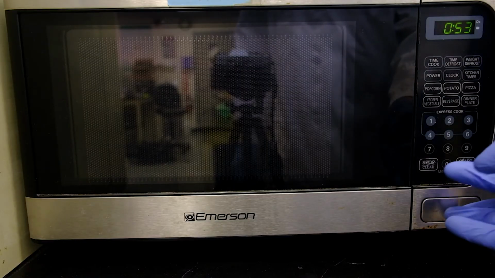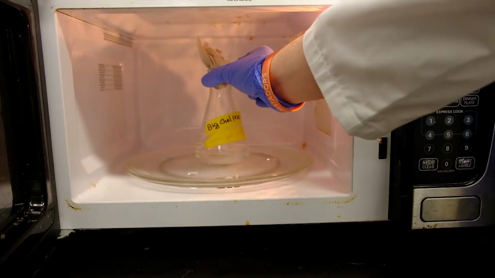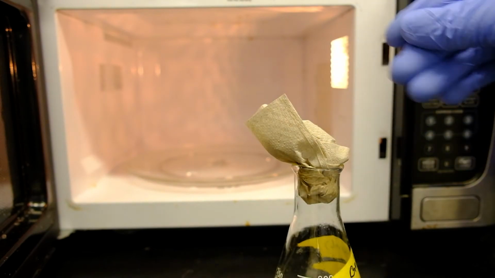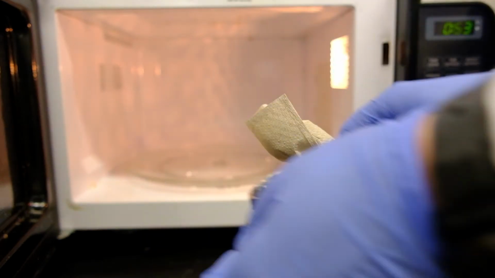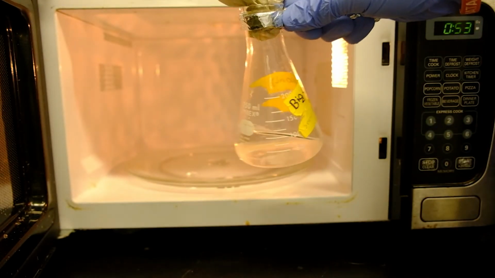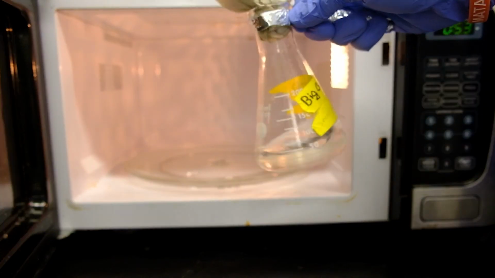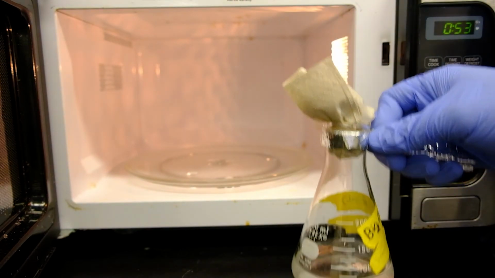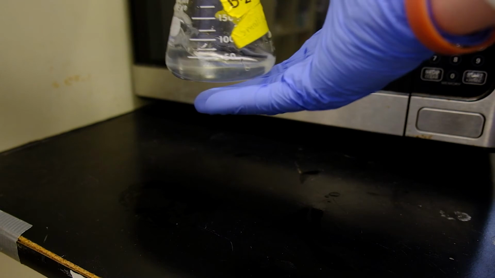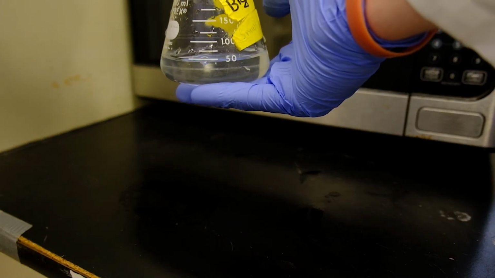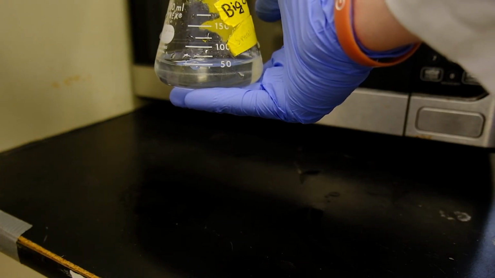You want to stop right at the point when your solution starts bubbling. Get your vessel out. Be careful, it's hot. Use heat-resistant gloves or some kind of tool to pick up the vessel, and gently swirl it until it's not too hot to touch. The solution is cool enough when you can hold your hand against the bottom of the vessel for about 5 seconds without hurting yourself.